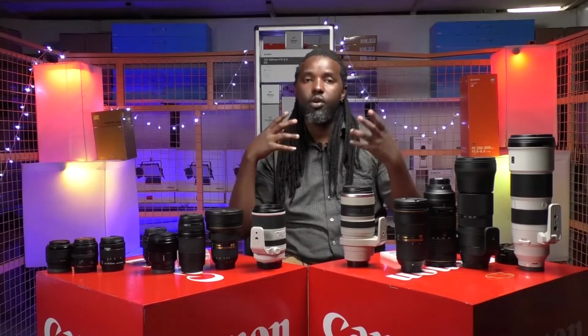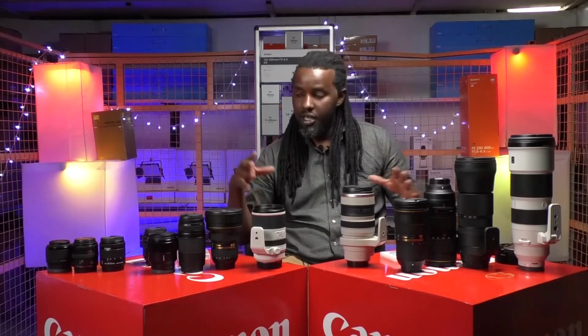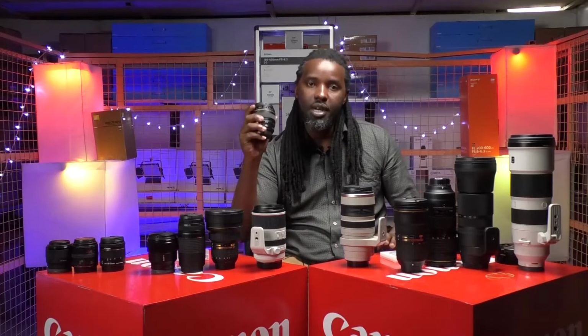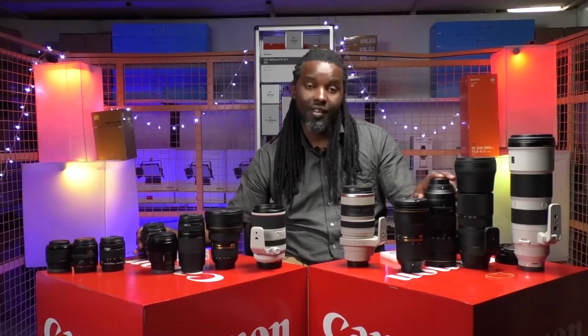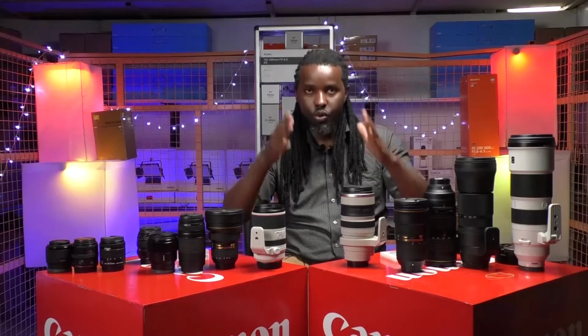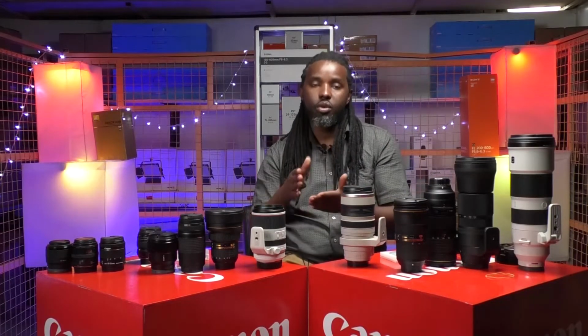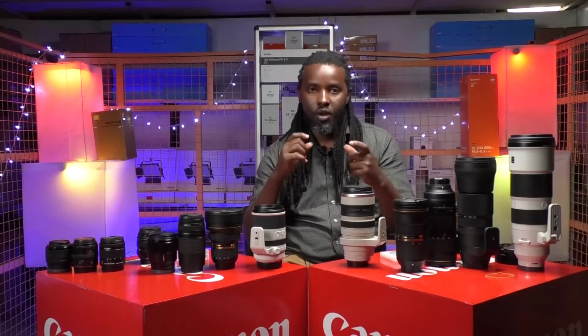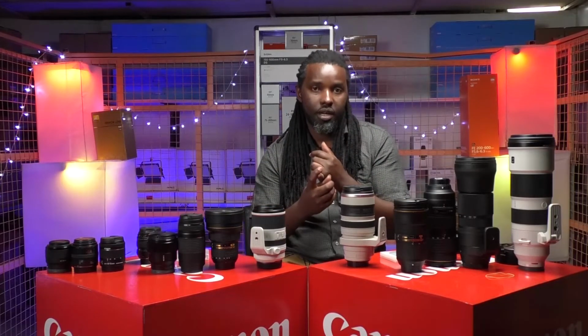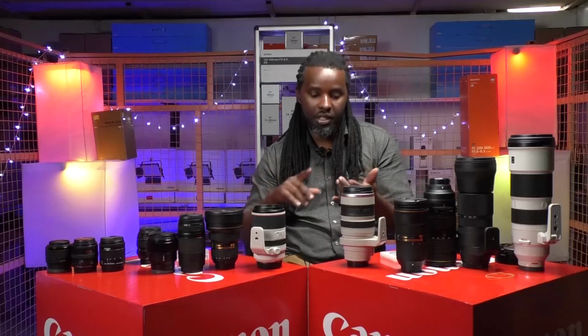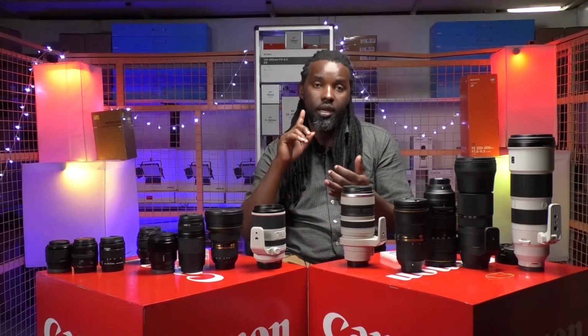If you're looking for a really good portrait lens, I would advise you to get an 85mm, a 50mm, or a 70 to 200 lens. They won't disappoint, because most of the time when you're looking for a portrait lens, you want something that will focus really fast. Prime lenses are very good at that.